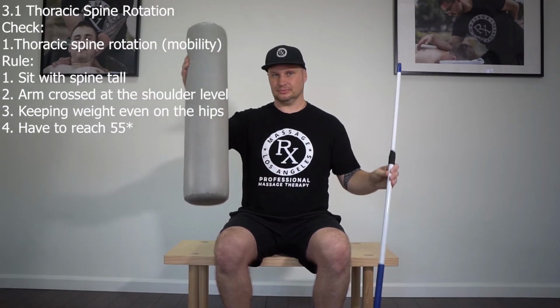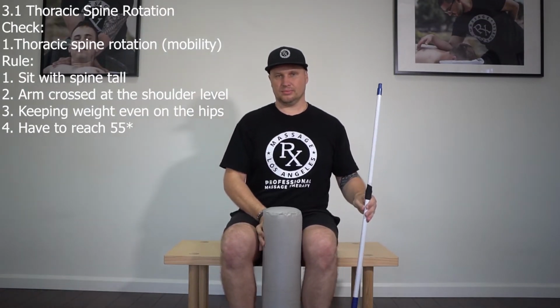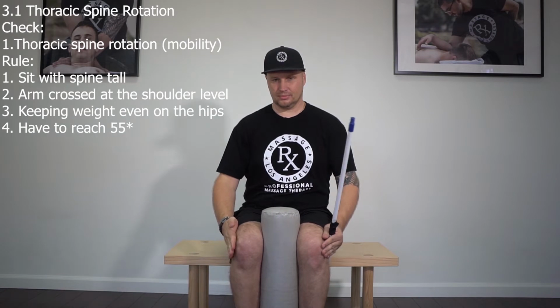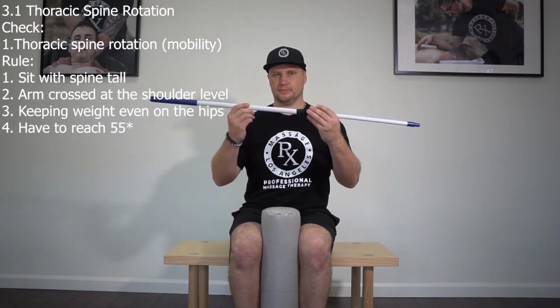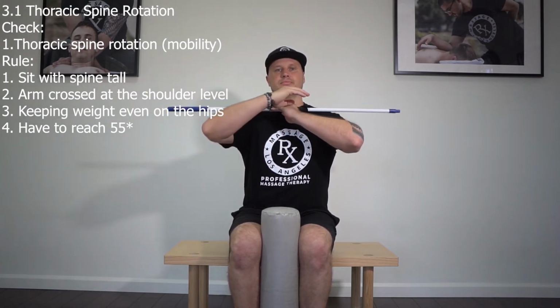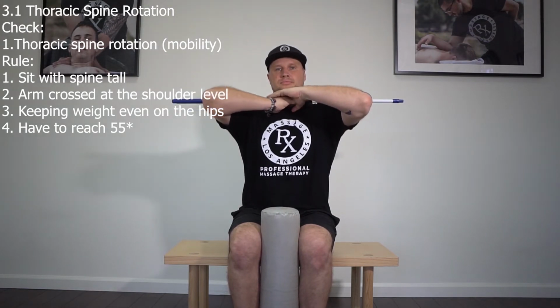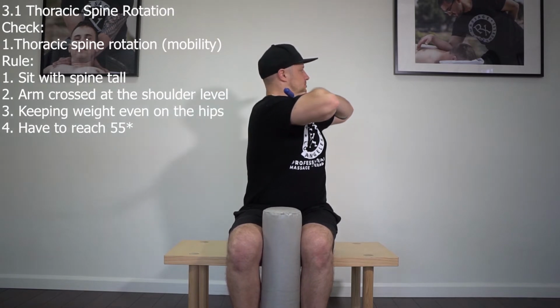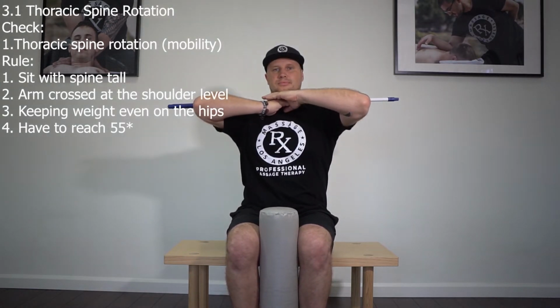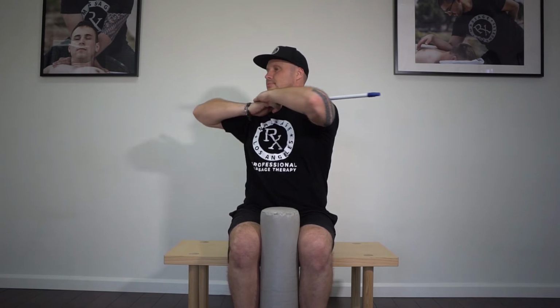The next test is thoracic spine rotation and mobility. We have to sit down tall, chest up. You need to place a pillow, bolster, or any ball between your legs and squeeze with light pressure. Cross your arms and put a PVC pipe across to measure your angle. Now try to rotate without shifting weight to the side, to the left and to the right. You have to reach 55 degrees for full range of motion of your thoracic area. Sit straight and keep your weight evenly on the hips. Do not shift the weight.